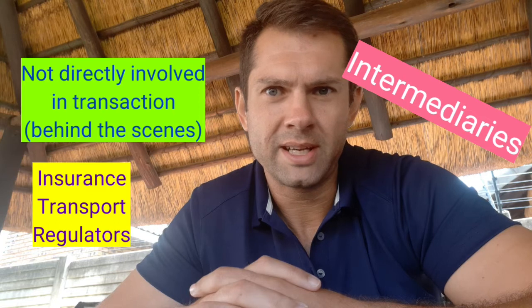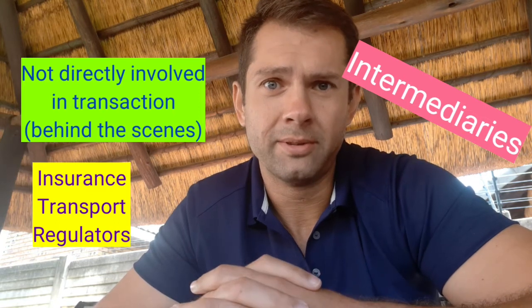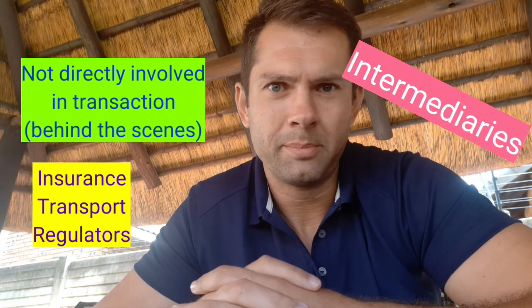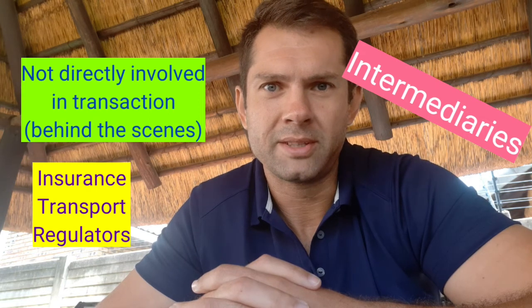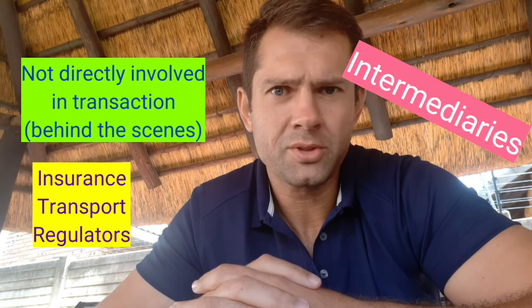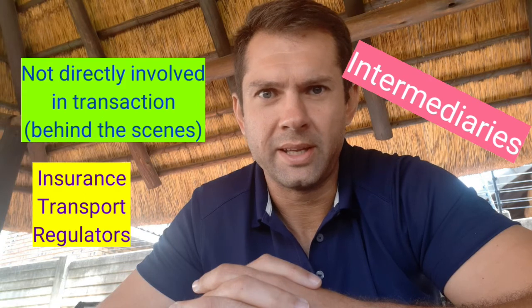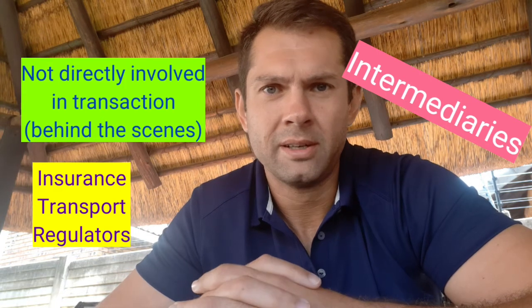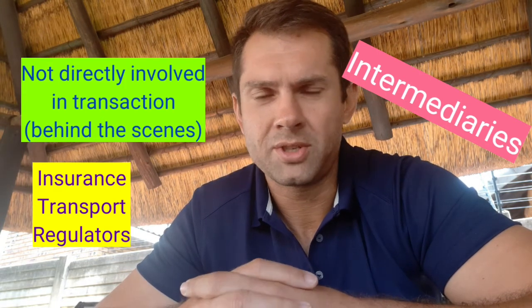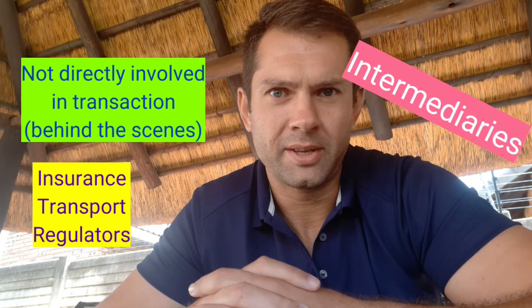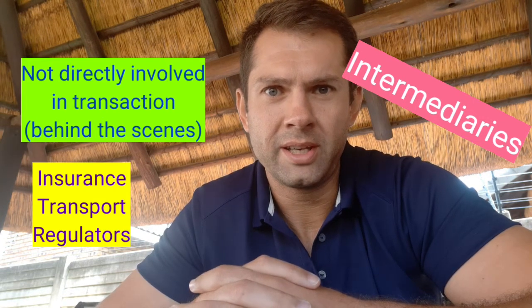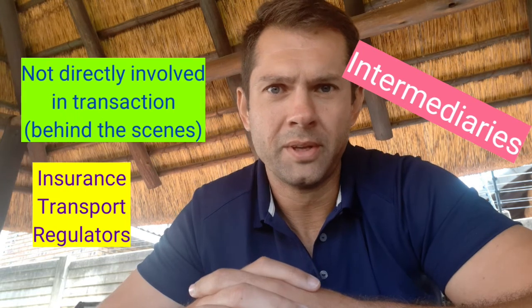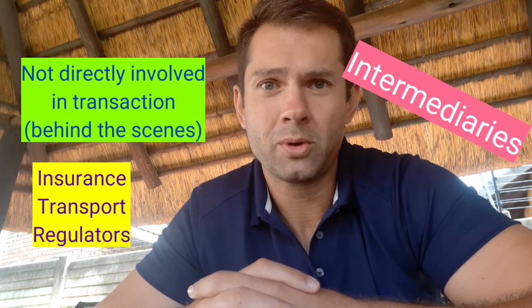Another intermediary is the transport company itself. A lot of times people make use of transport companies to get their products from A to B. They don't deliver it by themselves or go and fetch it from the supplier themselves. So that's where they use independent transport companies. Another example is what we call regulators.